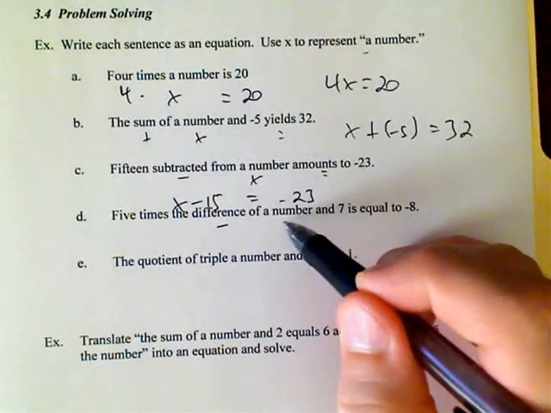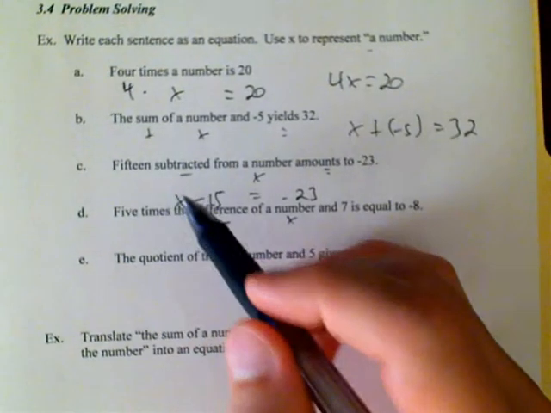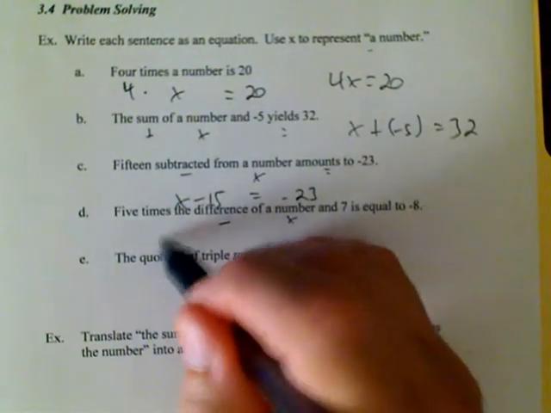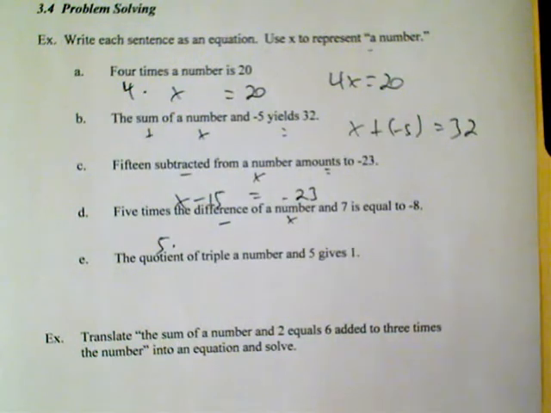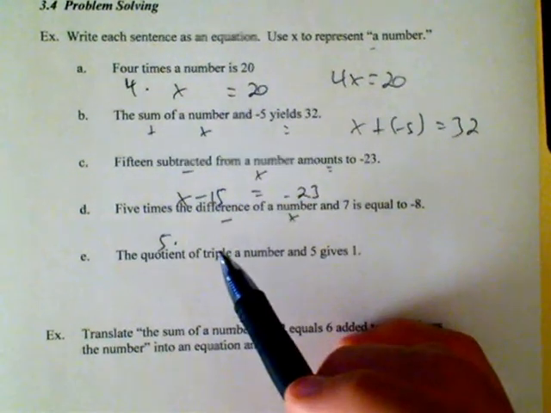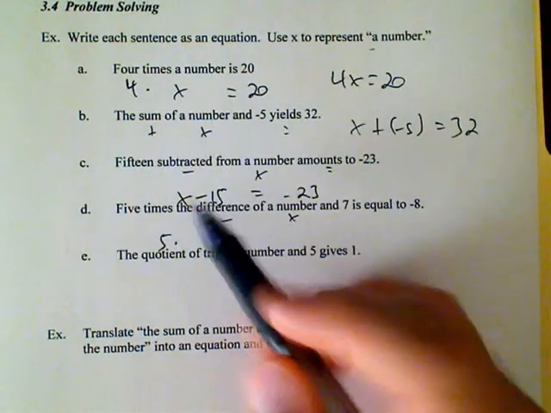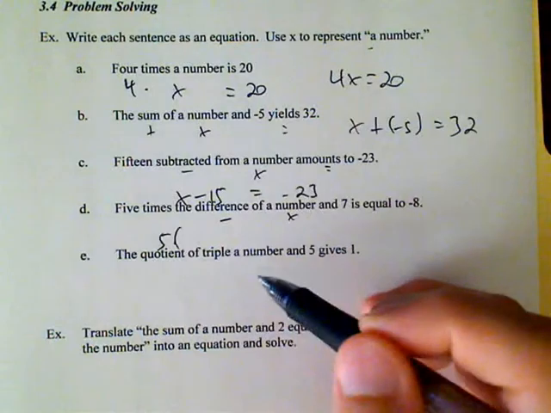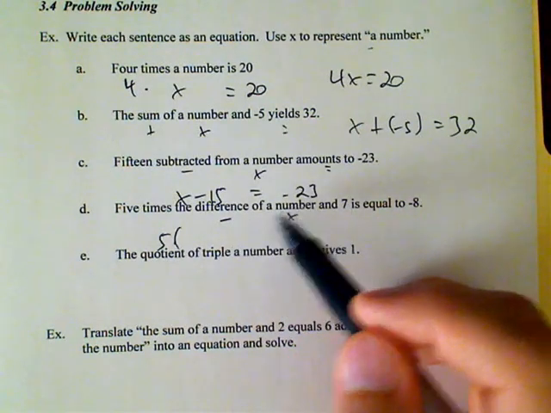5 times the difference of a number and 7 is equal to negative 8. Difference does mean subtract. The number once again, we don't know, so we're going to call it x. And 5 times. So when it says 5 times the difference, you don't want to write down 5 times a minus, because that doesn't make any sense.